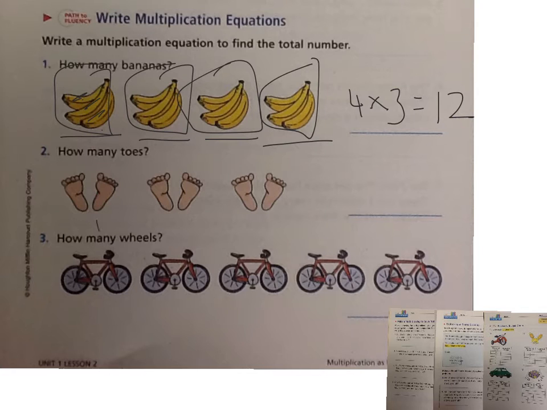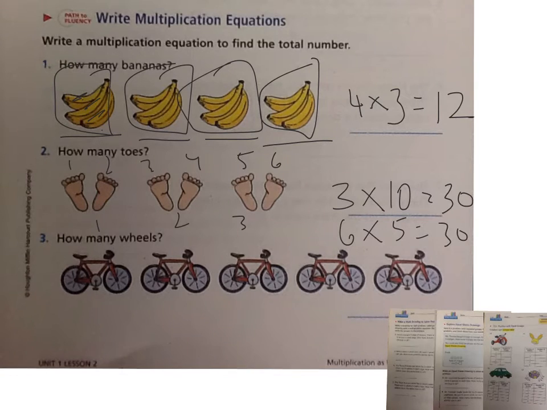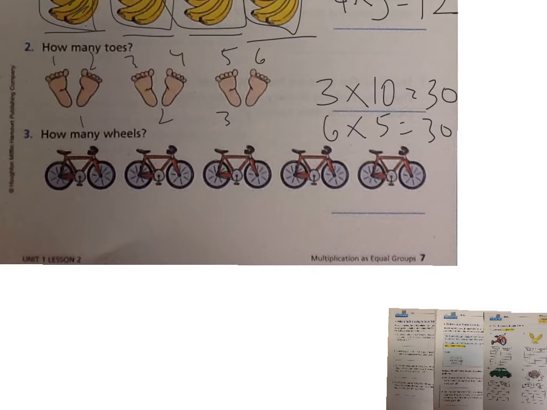The next one, we have 3 groups. I put the times next to it because it tells you that in each group it has that many. How many toes? Well, 10 toes in each group. So 3 times 10 equals 30. Or if you wanted to stretch it even further, you could say I have 1, 2, 3, 4, 5, 6 feet with 5 toes on each, which would also equal 30. The next one asks how many wheels. Well, we have 2 wheels on each bike, so we have 1, 2, 3, 4, 5 bikes with 2 wheels on each bike, and that would give you 10 wheels overall.